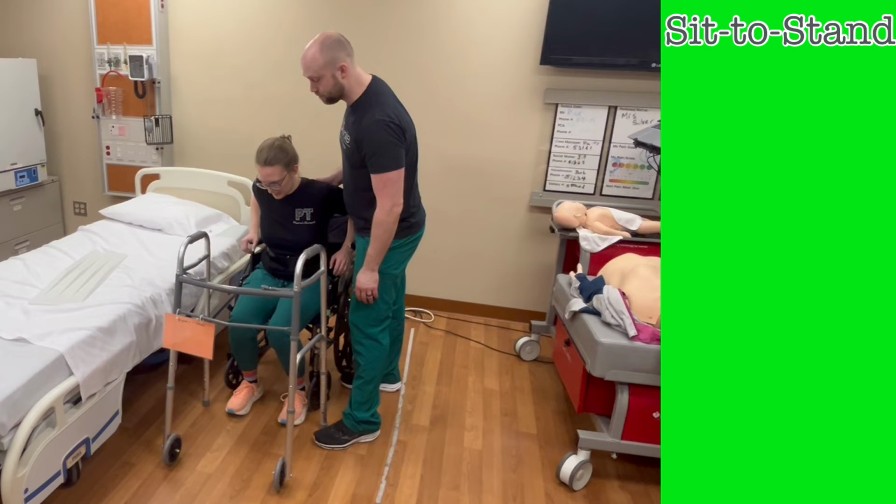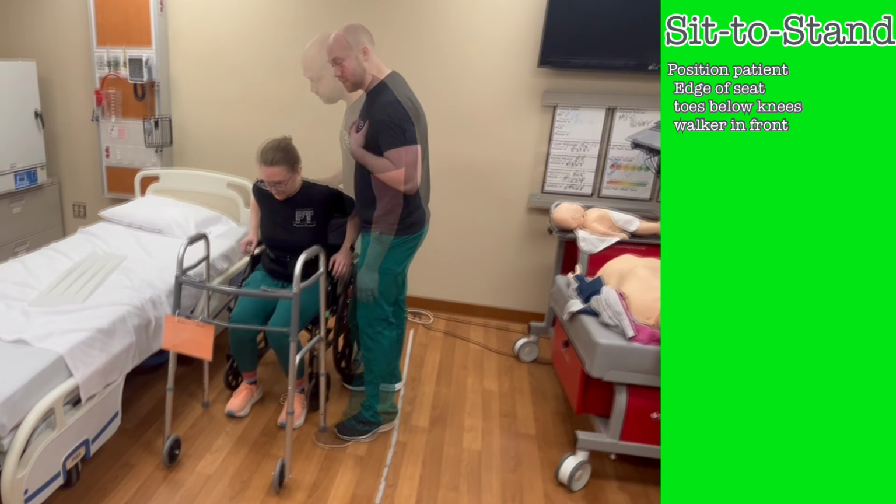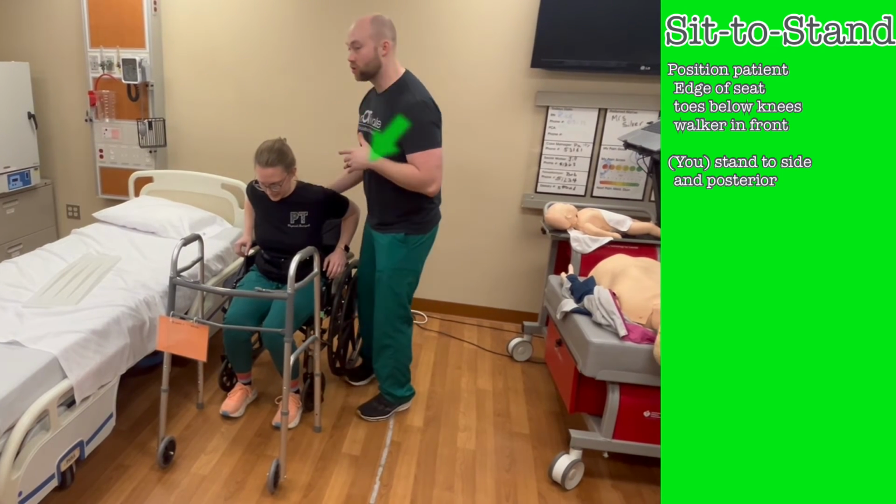Get the patient positioned the same as with the other techniques. Edge of the bed or seat, with toes below their knees or knees bent at 90 degrees. Have the walker in front of the patient and ready to be used, but never have the patient grab onto the walker before they stand. Position yourself to the side and posteriorly.